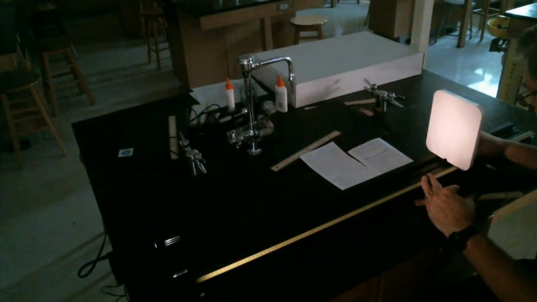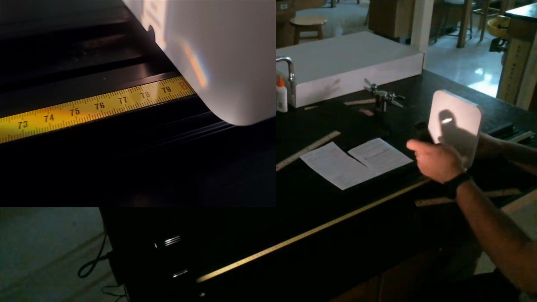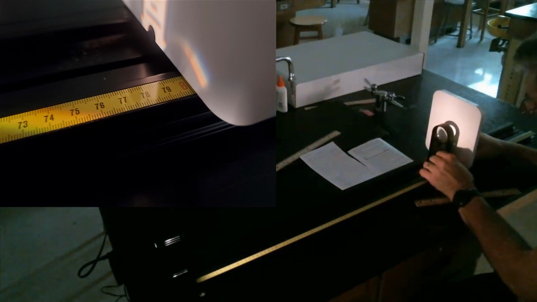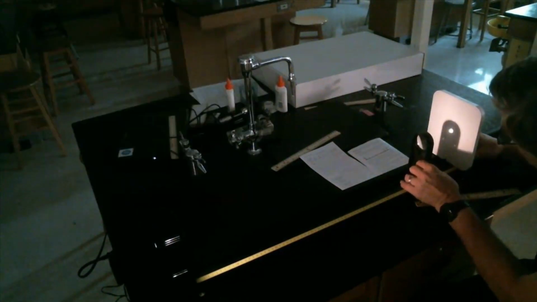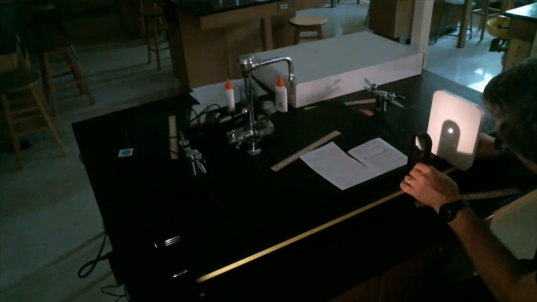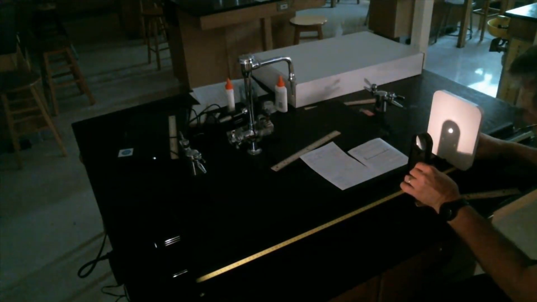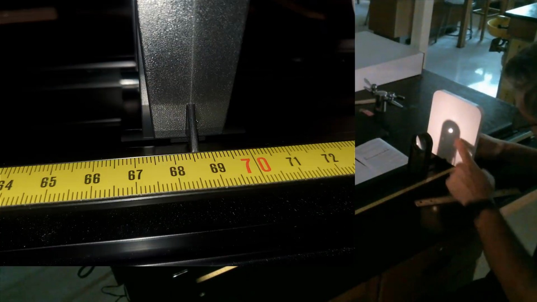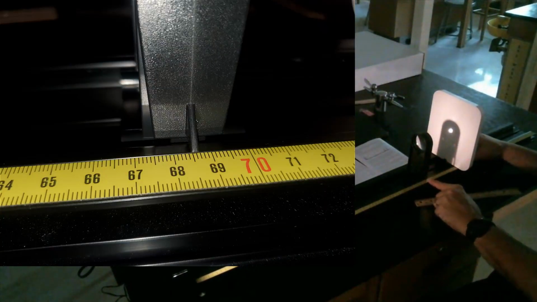Let's repeat the process at 80 centimeters. We'll move out until we get a clear view. It's much easier to see because it's getting a little bit bigger each time. So we've got a clear shot here. So this is the distance subtracted from 80.